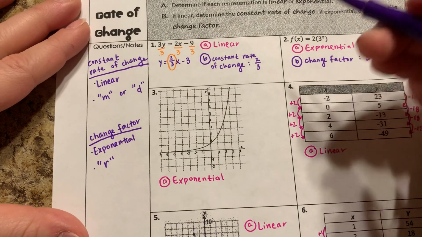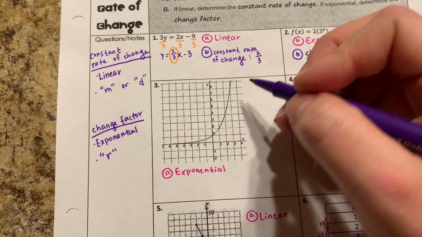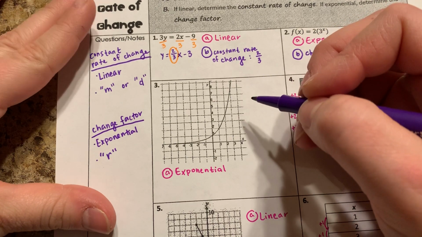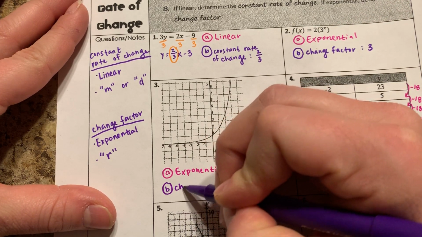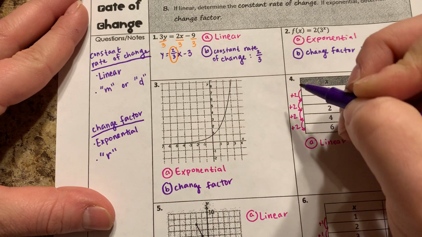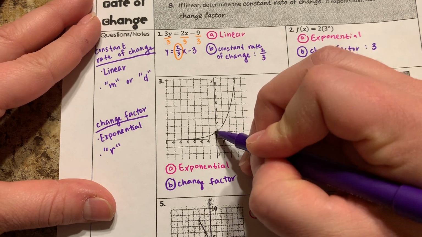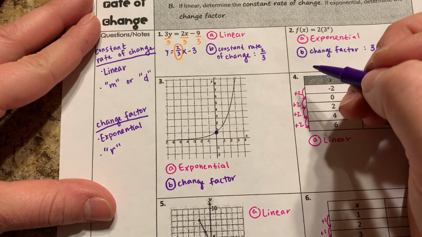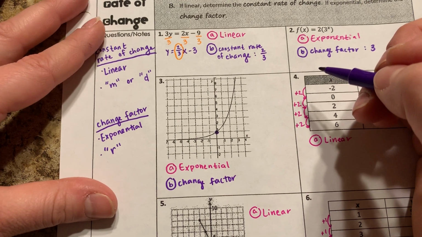Sometimes people have a little bit more trouble because we haven't had a ton of experience here finding a change factor from an exponential graph. So I'll show you how we do that. I'm going to begin finding the change factor. I'll write that in here. And what I'm going to do to find the change factor in this exponential graph, I'm going to begin by putting dots in the corners that the graph passes through perfectly.